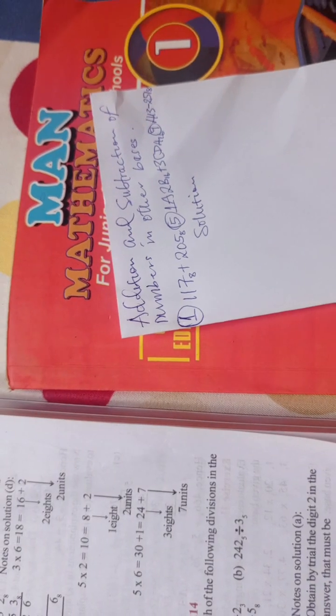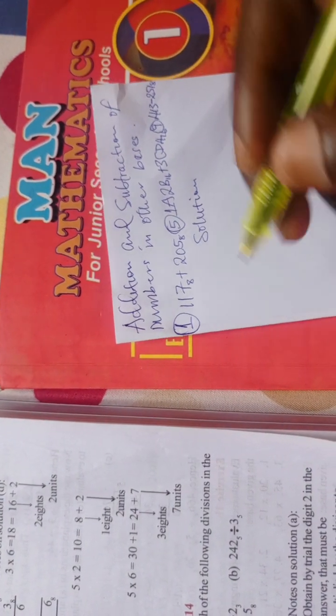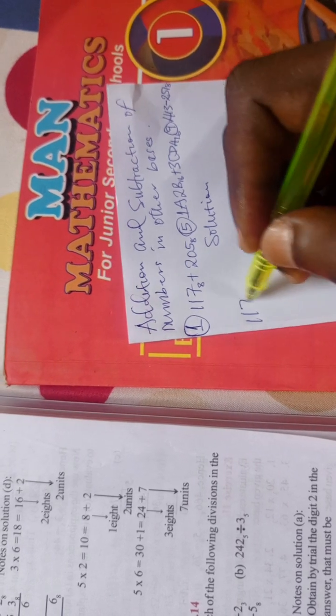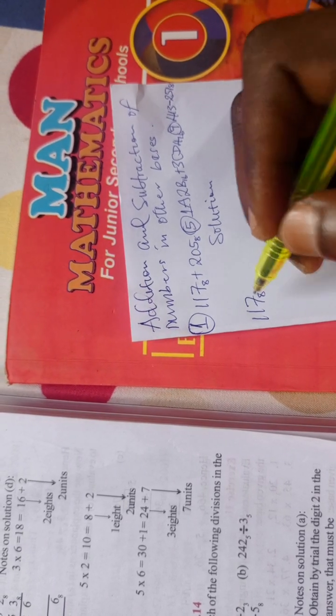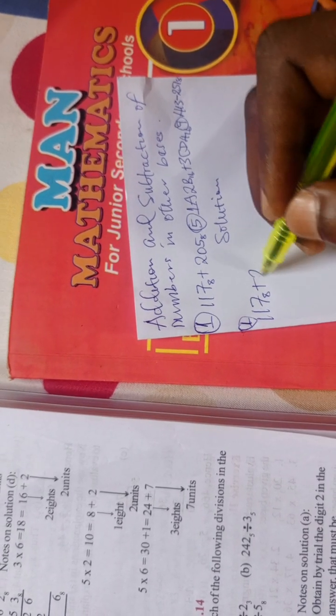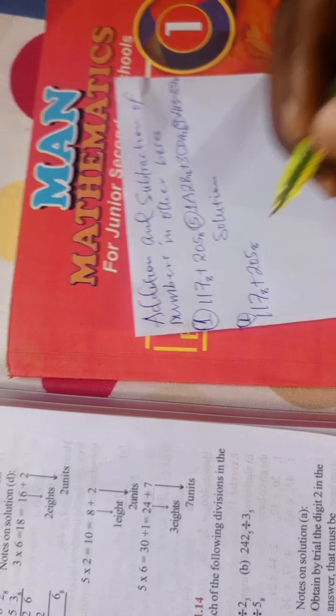On the solution board now, question number 1, we have 117 in base 8 plus 205 in base 8.